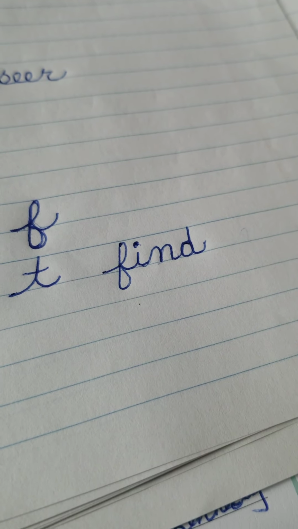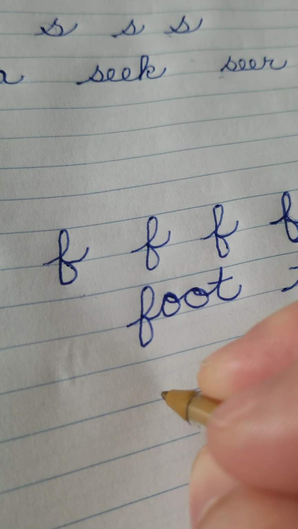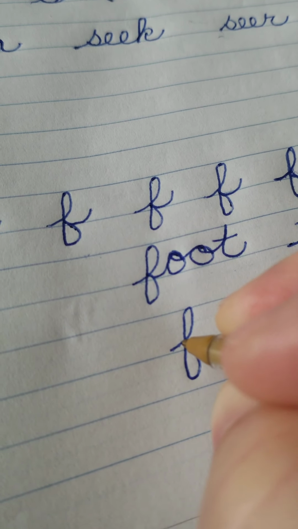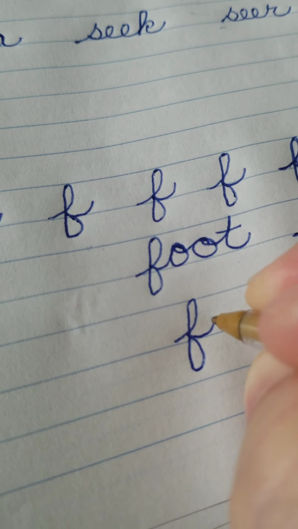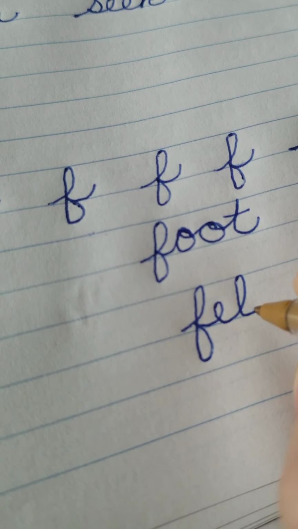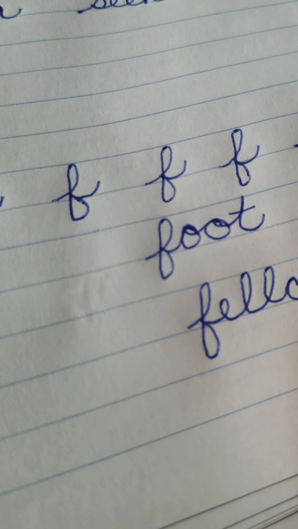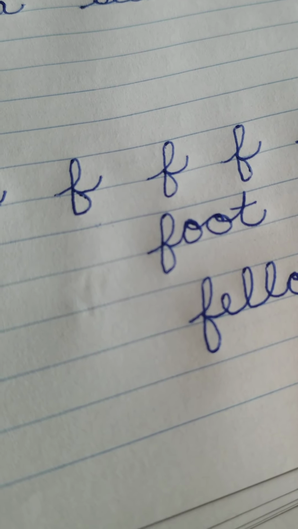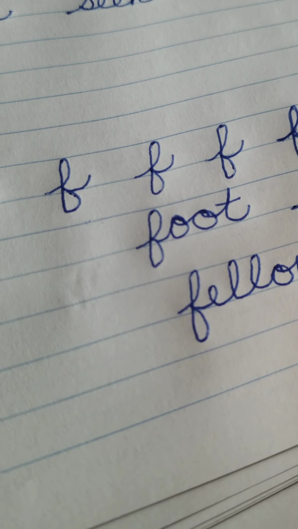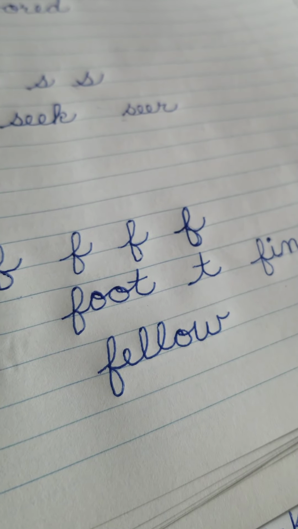All right. Fellow. Here we go. F. E. Remember, small loop. Then tall loops. L, L. Into our O with, remember, back around with our loop. He shortcuts it into the W. 1, 2, 3. And because he does a shortcut, he has to finish like that. Fellow.